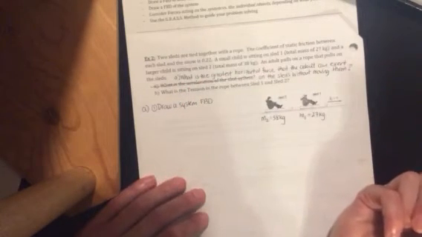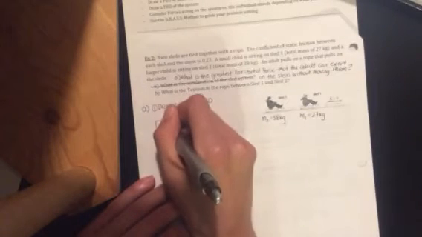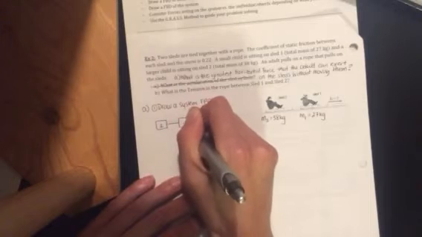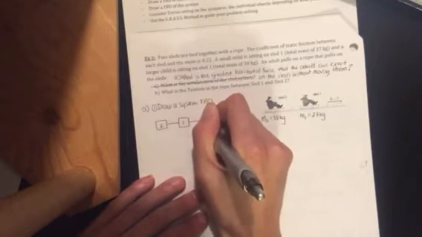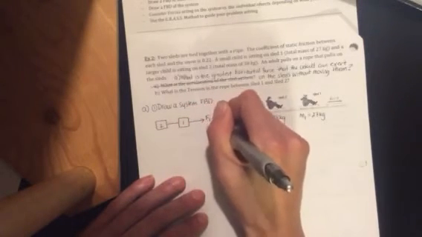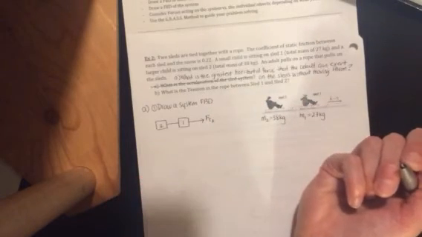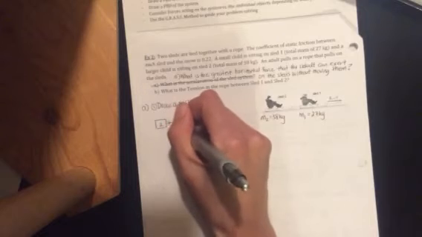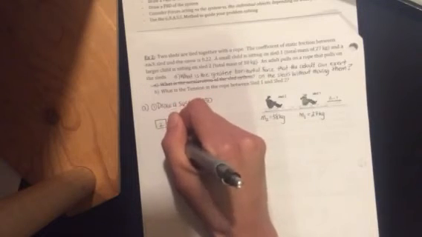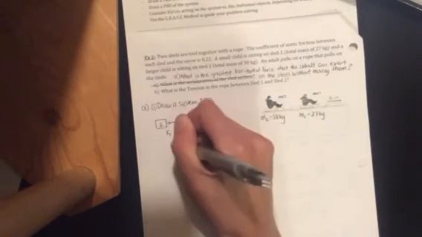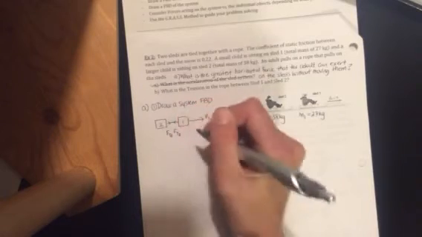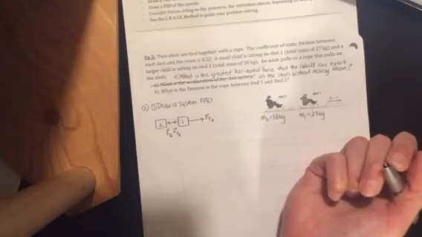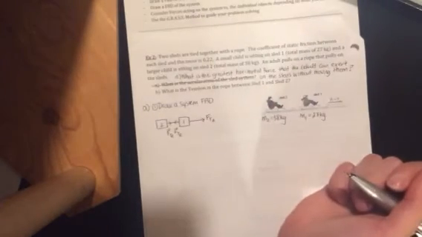Draw a system free body diagram. So we're going to turn child 2 into a block, child 1 into a block, and then we're going to have this FTA. We'll call that FT of the adult. And then in here, that's the tension in the rope, I guess, between the sleds. We'll call it FTR for now.